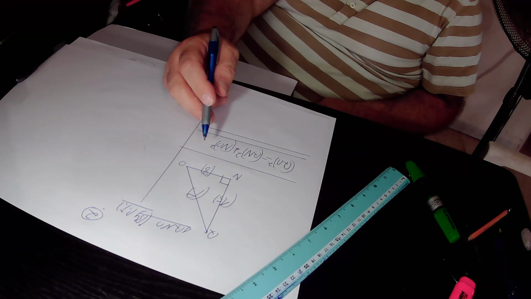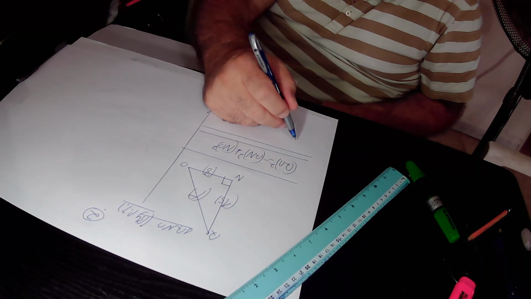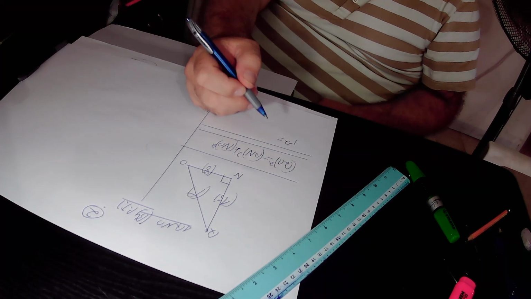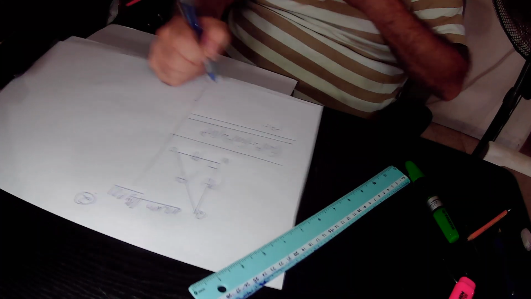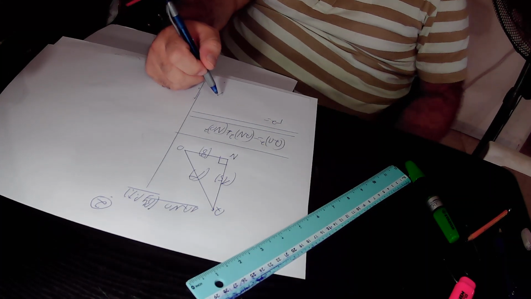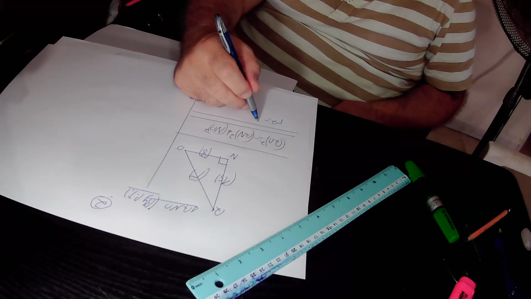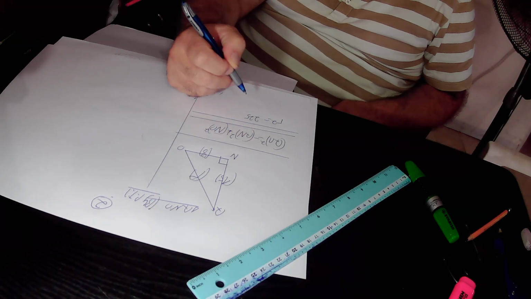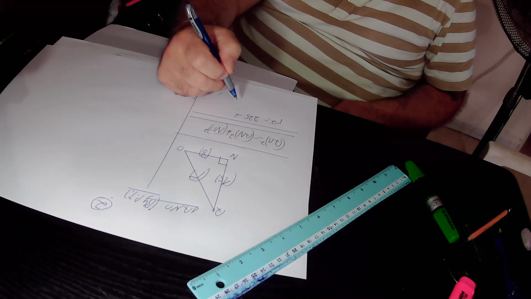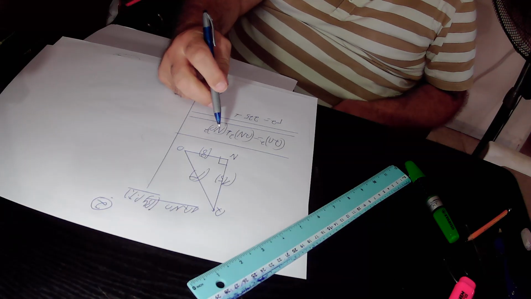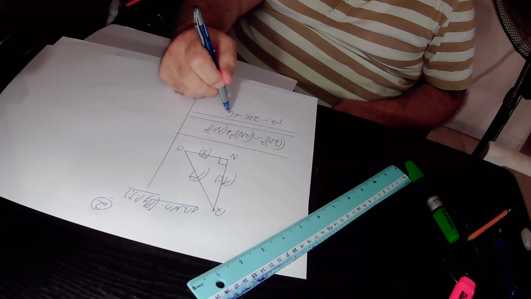QO is R, therefore QO squared is R squared, and it equals QN squared. QN is 15, so QN squared is 225, plus NO squared. NO is 8, so NO squared is 64.